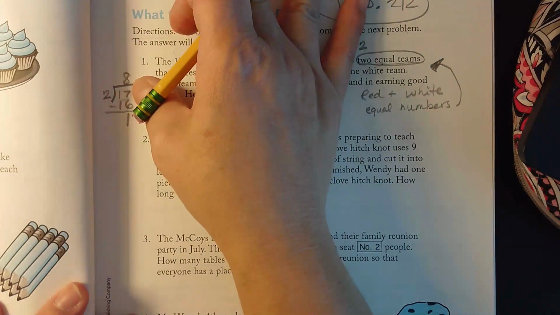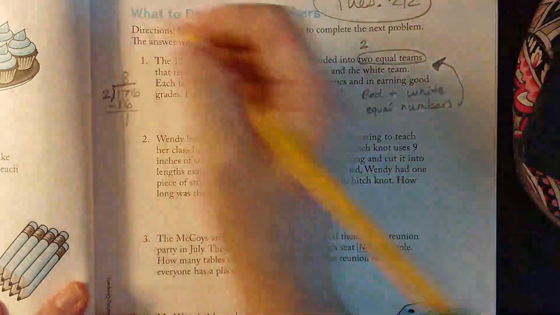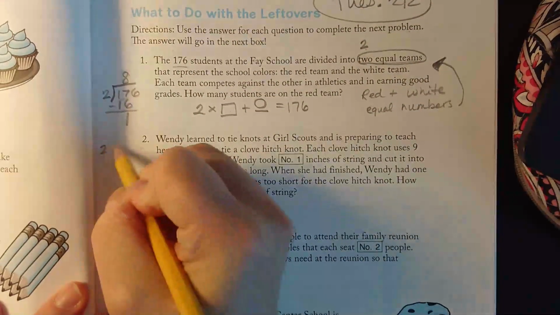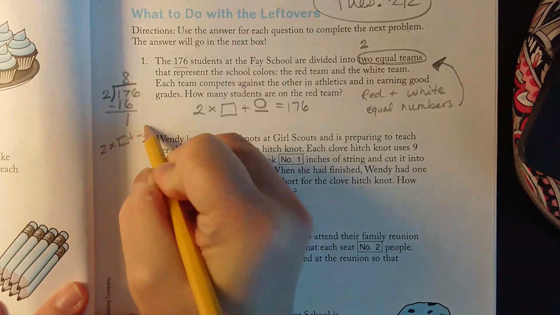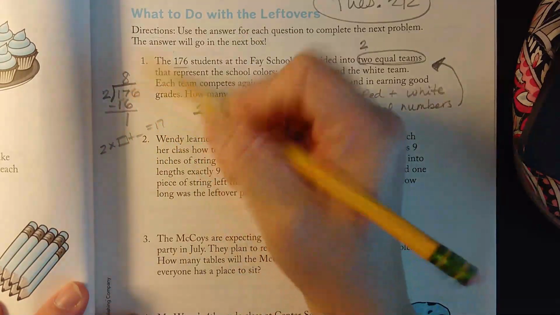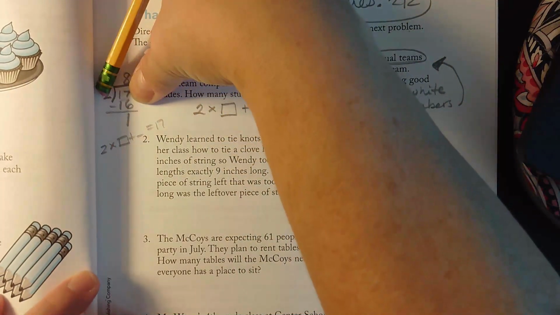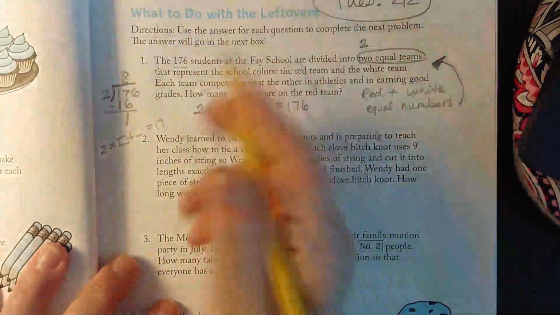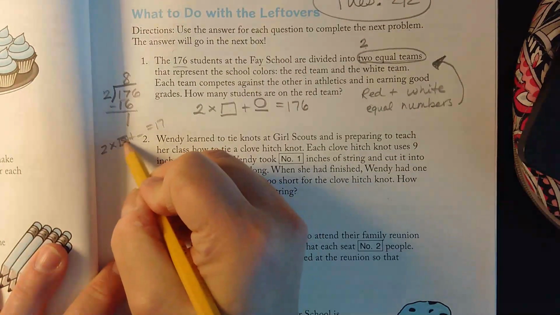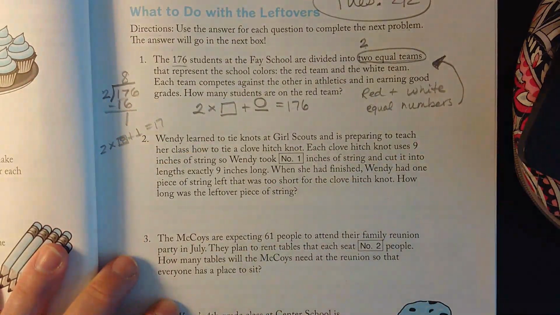You would think 2 times what number plus blank equals 17, because you're only looking at that 17, pretending that 6 there is absent from the problem. And in that case, you get 8 and 1. So that's where that's coming from.